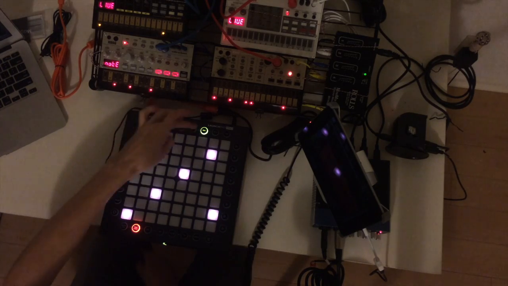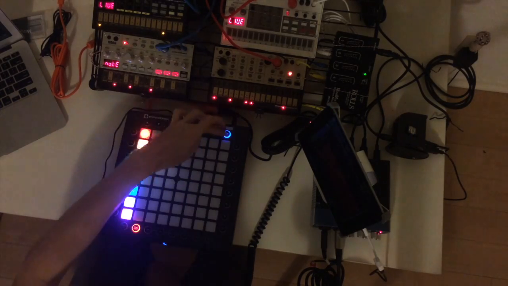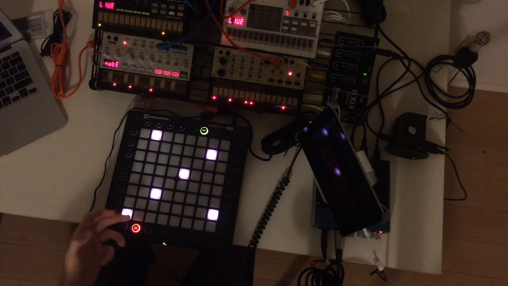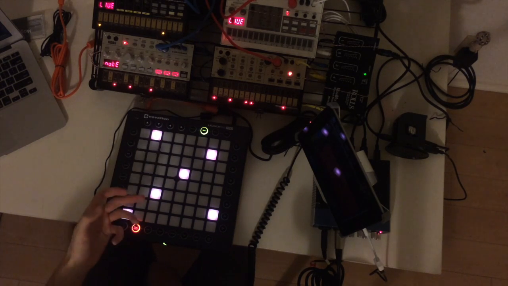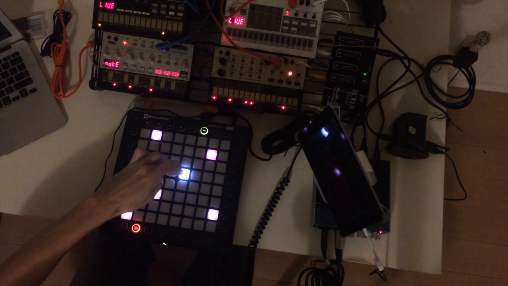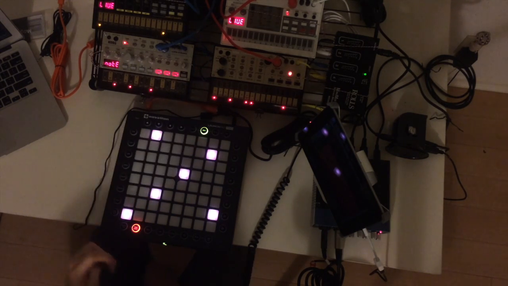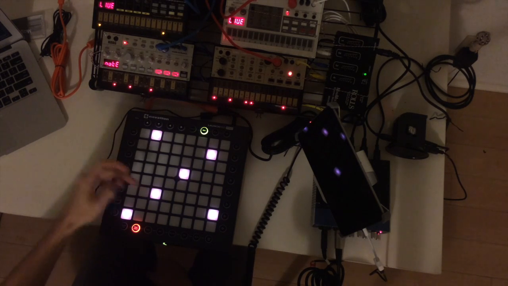So the program's divided into modes along these top 4 buttons, and I'm going to start with the notes mode, which looks a lot like the one from the default firmware. We've got octaves highlighted in pink along these diagonals, but we can actually go in and change that layout.